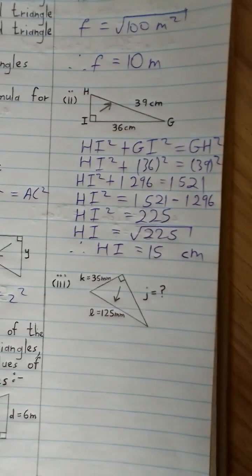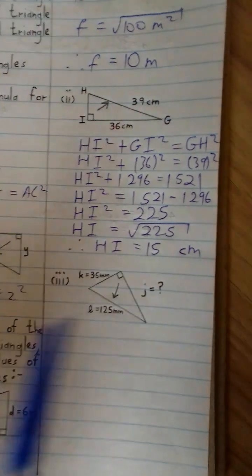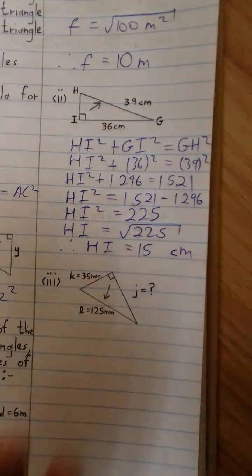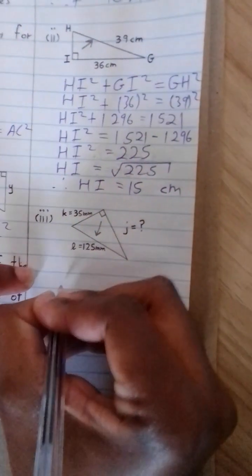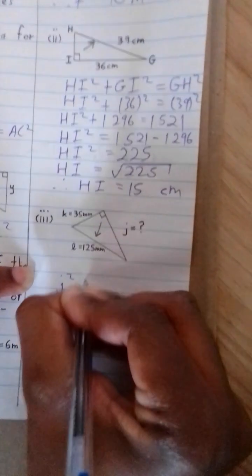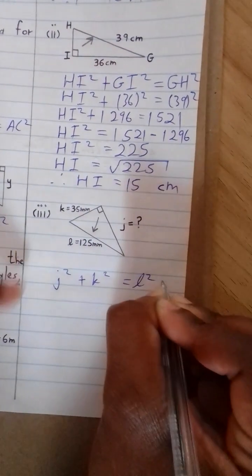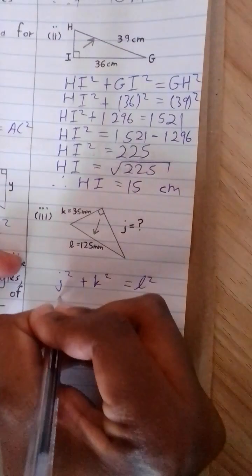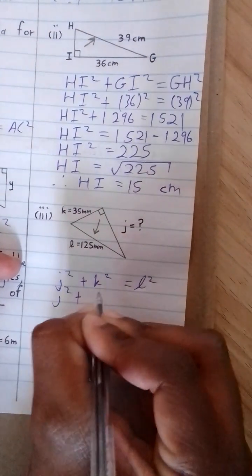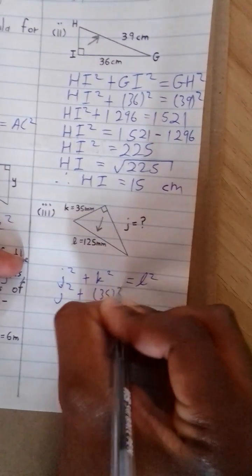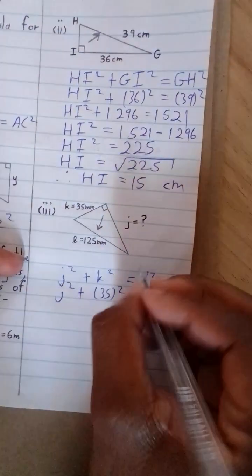K squared plus J squared is equal to L squared, right? Or you can say J squared plus K squared is equal to L squared. You don't have J, right? So it's just going to be J squared plus, what's K? 35 squared is equal to, what's L? 125.